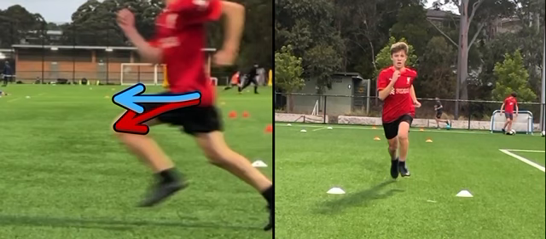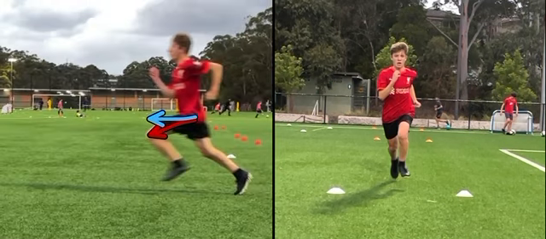Okay, because at the moment, your running technique doesn't allow you to change speed because there's no movement to run. Does that kind of make sense? Yeah. When you watch the video back, and hopefully you can watch it back a couple of times before the next session, the more times you get this information into your head, the easier it is for you to understand it when you're running.